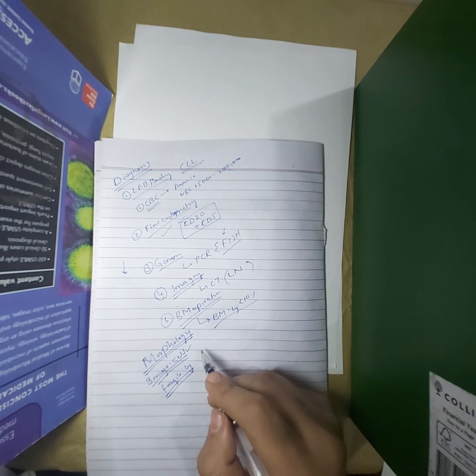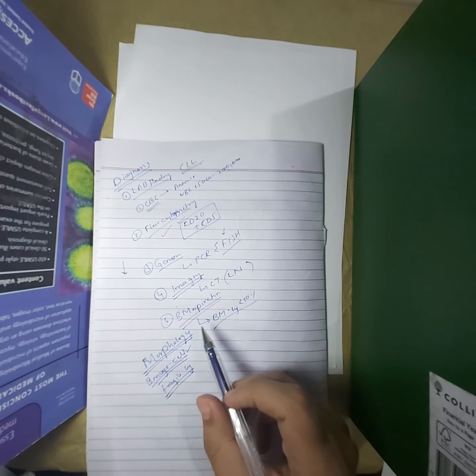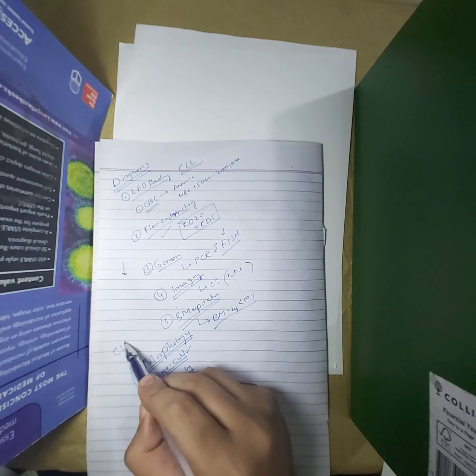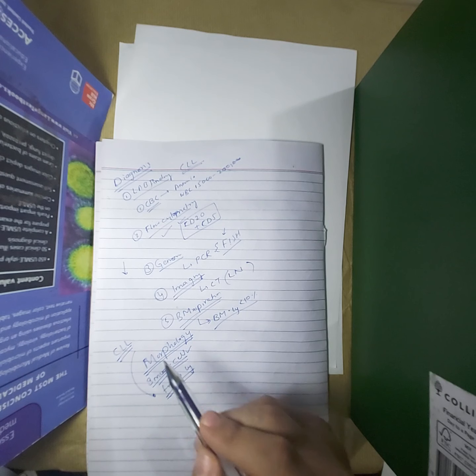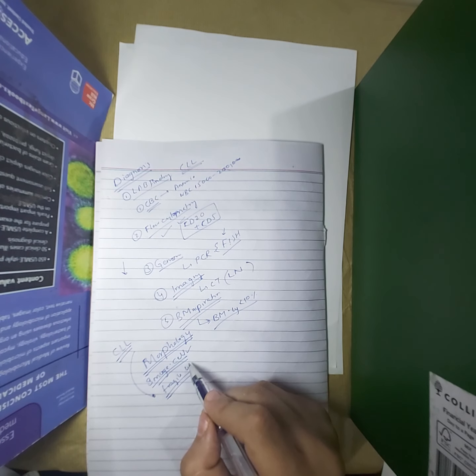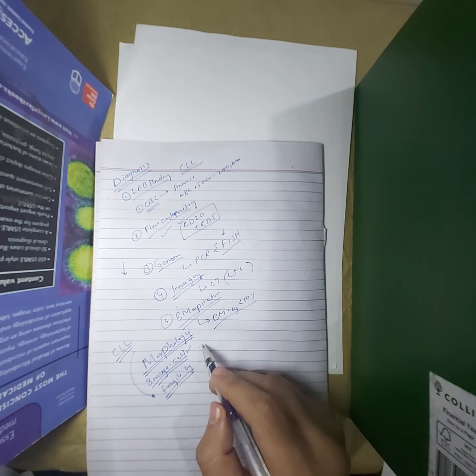Why are they fragile? These fragile lymphocytes are specific to chronic lymphocytic leukemia, and under the microscope they give the smudge cell appearance.